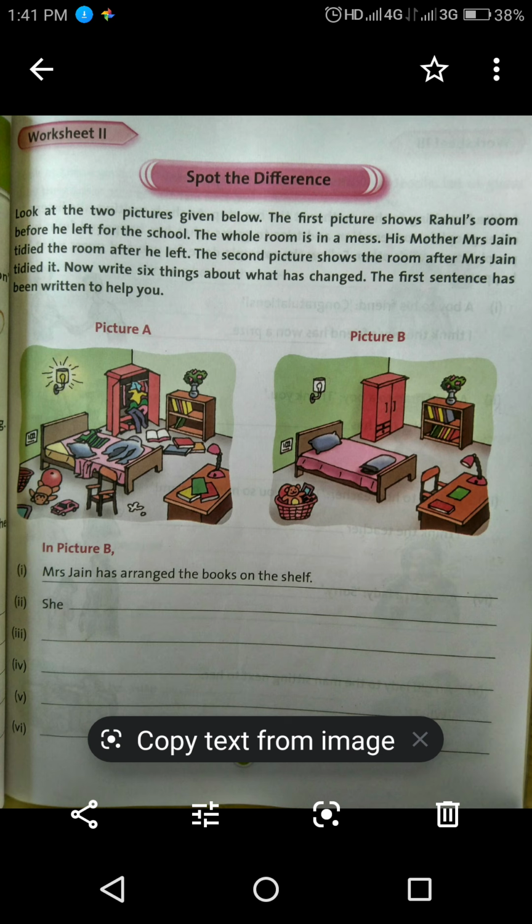Now look at what other changes you can see. You can also see that she has put toys in the basket. She has kept clothes in the cupboard. She has switched off the light. She has cleaned up the bed. And she has arranged the furniture also.